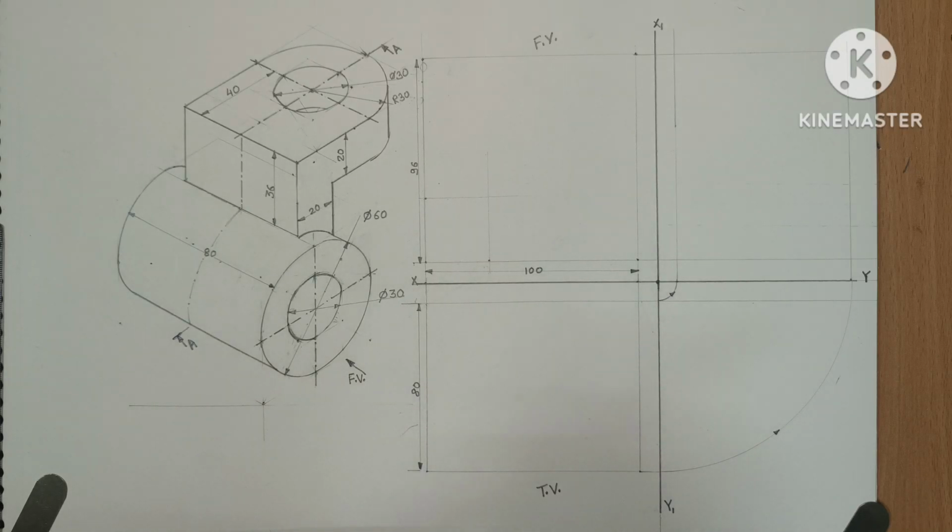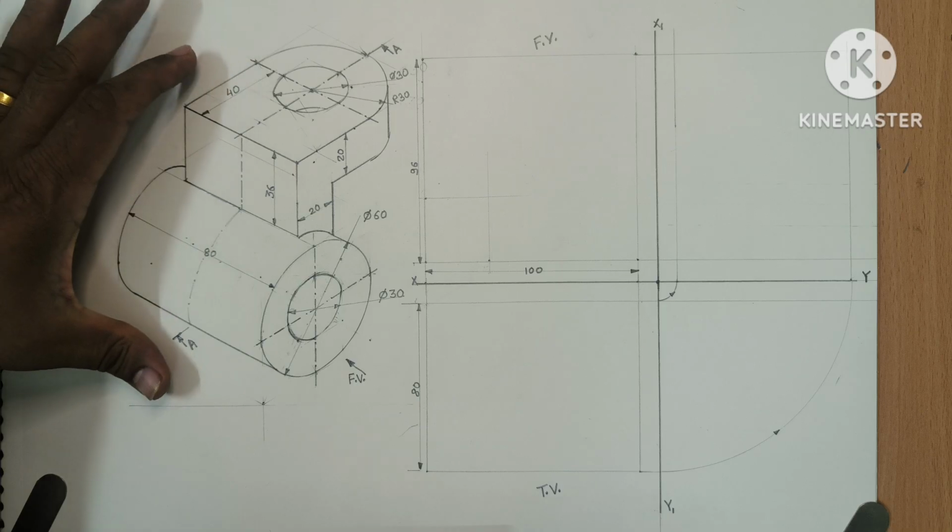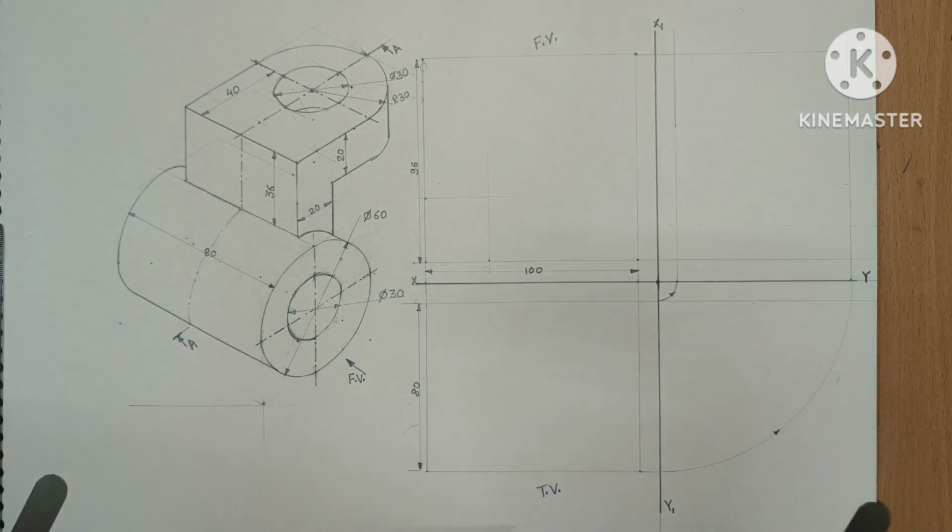Now let us see the problem of orthographic projection. This one is the given data. Whatever you are observing in this figure is the given problem. From this problem, we have to draw the front view, top view and the side view.